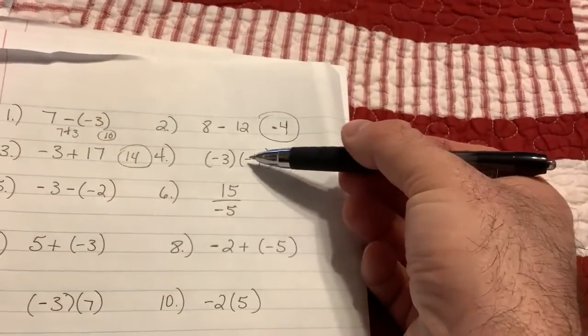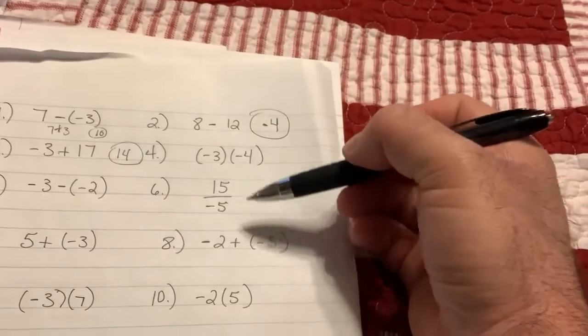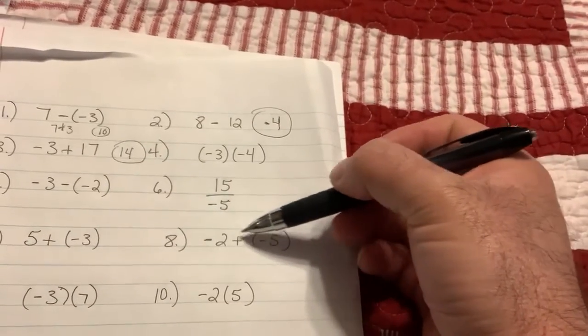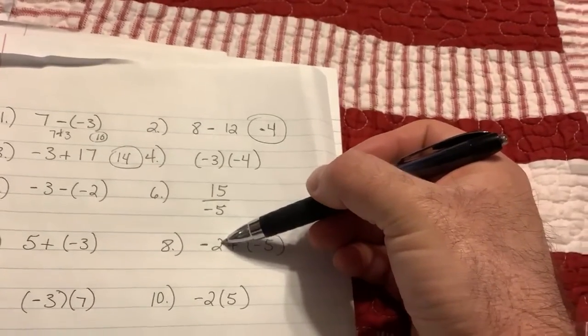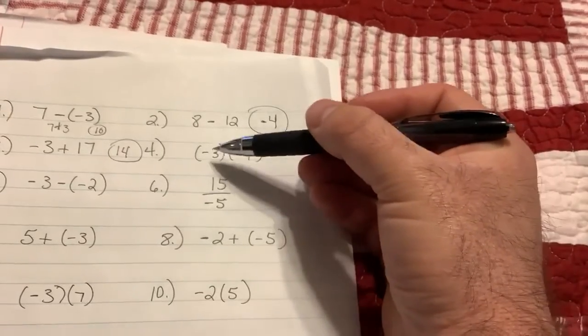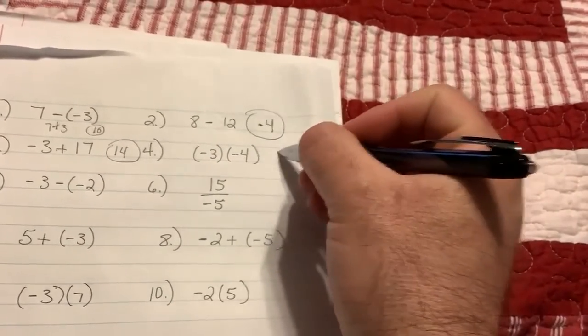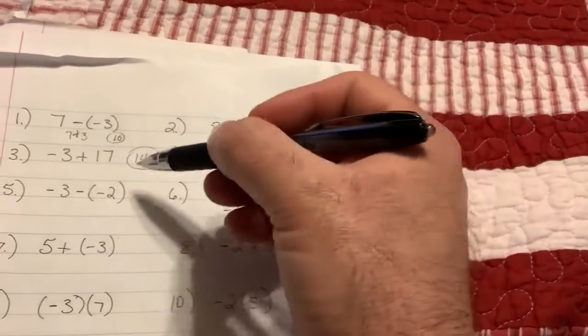This one is a multiplication problem because there is nothing in between the parentheses, okay? See, this is different here because there's a plus sign in between this number and the parentheses. So this is not a multiplication. This one is. Negative times a negative is positive, so it's positive 12. 3 times 4 is 12.